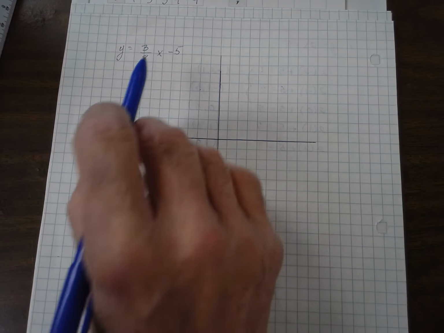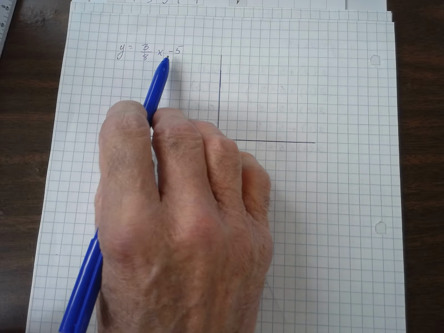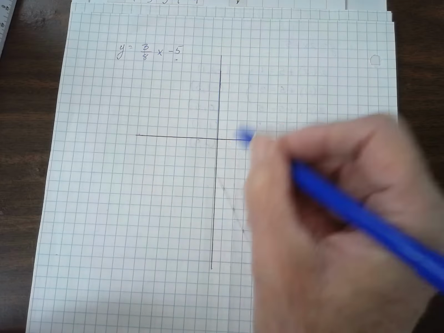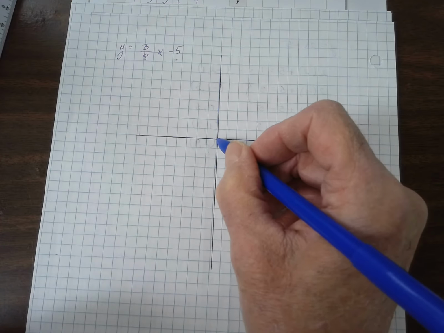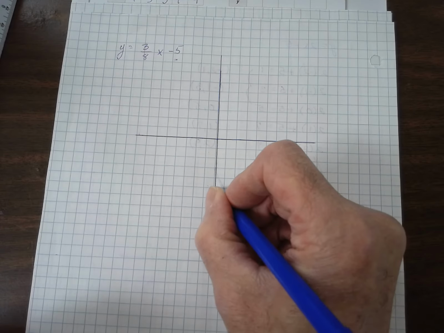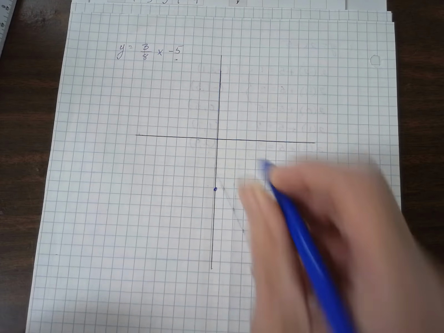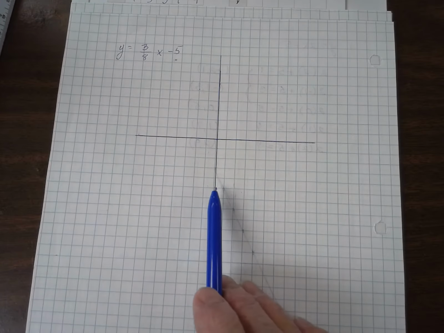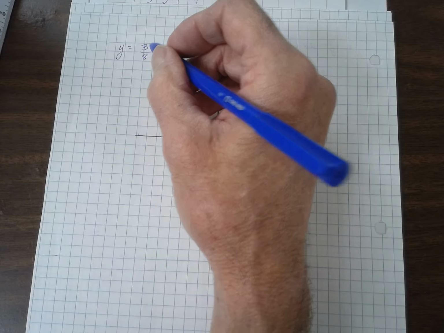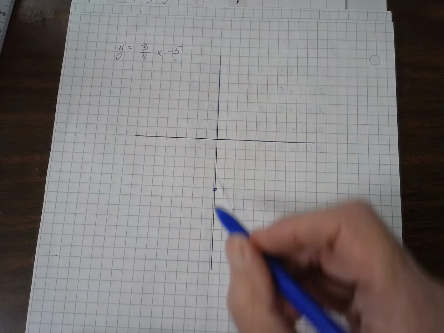Okay? So the slope is 3/8 and the y-intercept is -5. So I'm going to start at 0, 1, 2, 3, 4, and 5. Now remember, we talked about slope last week. Rise over run.